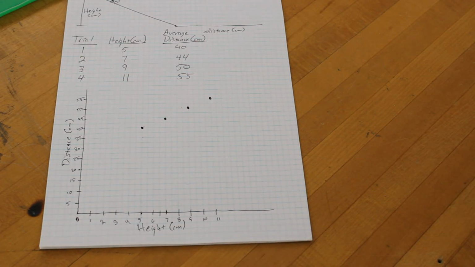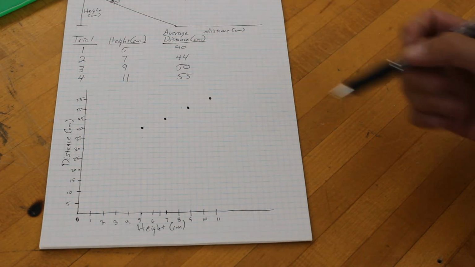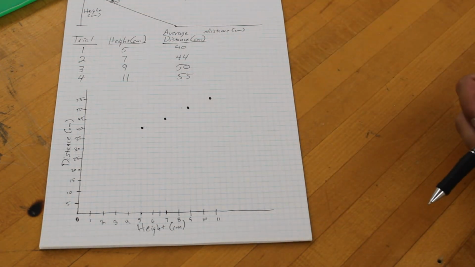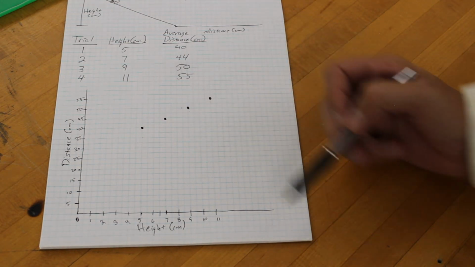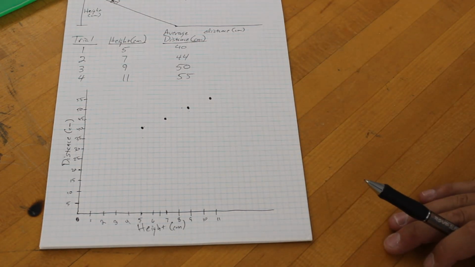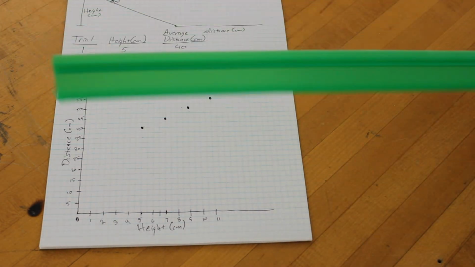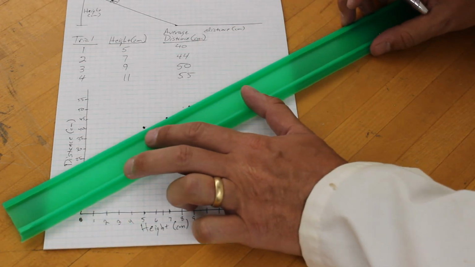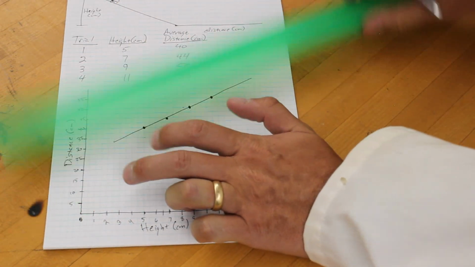Now look at those dots. Does it look like when the height goes up, so does the distance that it moves at the bottom? One of the things that scientists do is they draw a trend line, because you have to remember that these points aren't perfect. Some of the trials were above or below each of these points, so these are kind of the average. So a scientist would draw a trend line. A trend line is just a straight line that kind of meets all of the data points. It looks kind of like that.